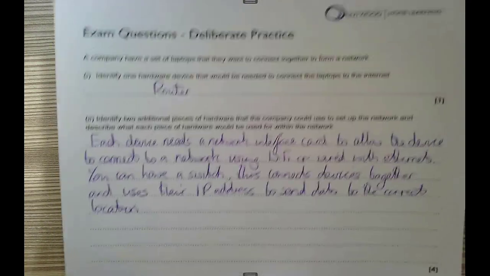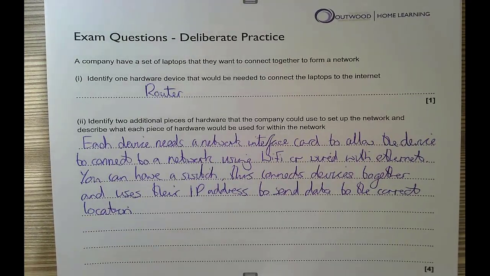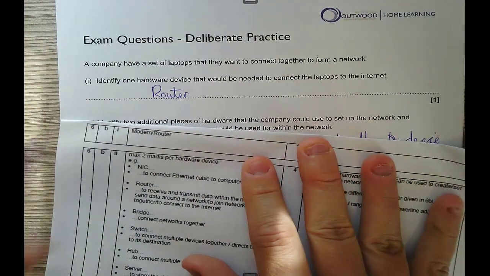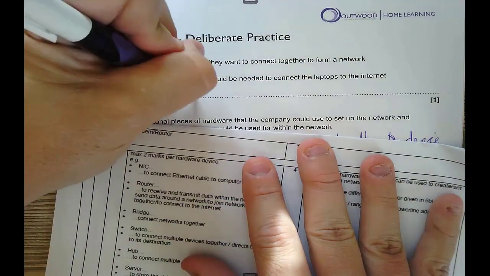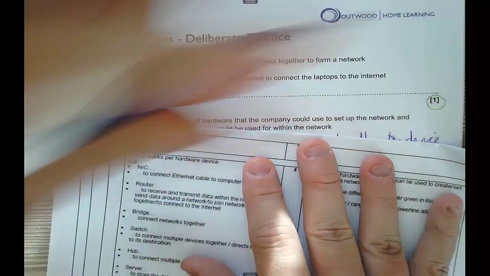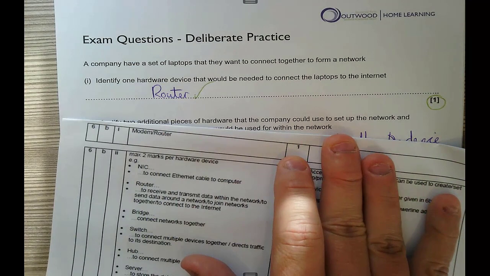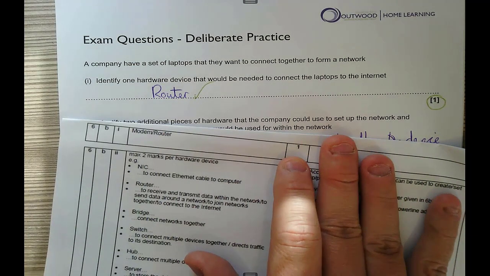Right, now let's go through these answers. The first question was identify one hardware device that would be needed to connect to the internet. You've got two answers here. You could have said modem or router. If you said Wi-Fi hub or anything like that, that's technically incorrect.